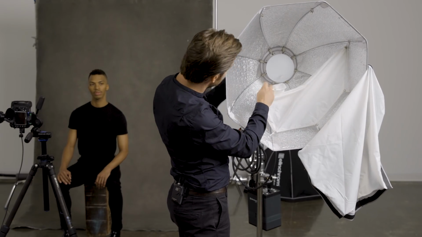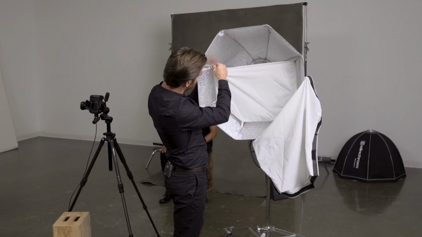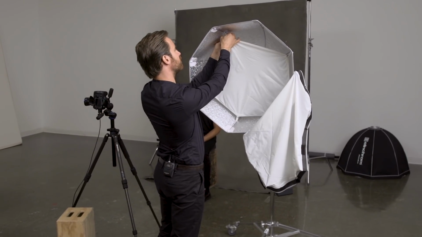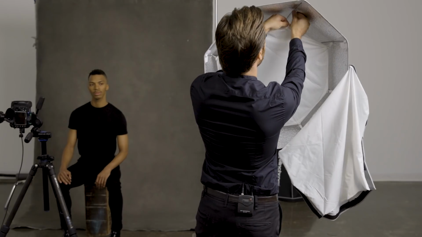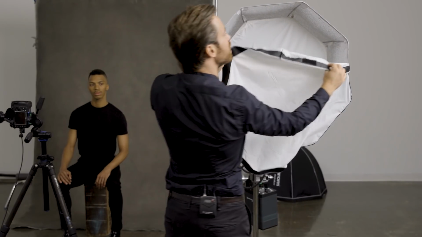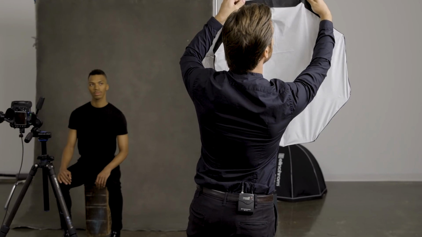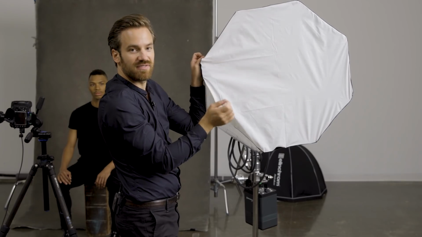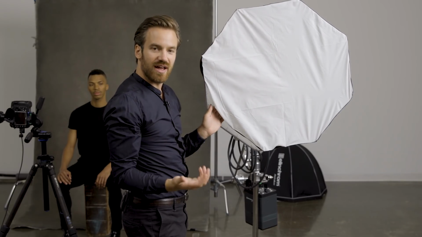Then you add in your inner baffle. Now these baffles usually cut out about a stop of light. So the fabrics actually have ratings. If you're using diffusion, the Elinchrom ones come at 1 stop. So each time we add one of these, the thickness of the fabric is described as 1 stop. So it cuts out 1 stop of light.